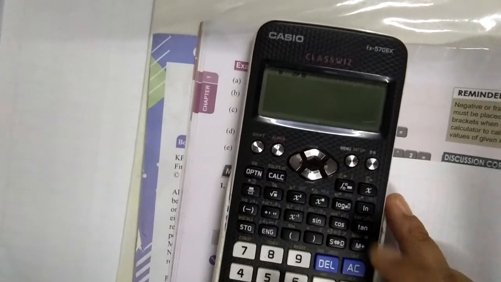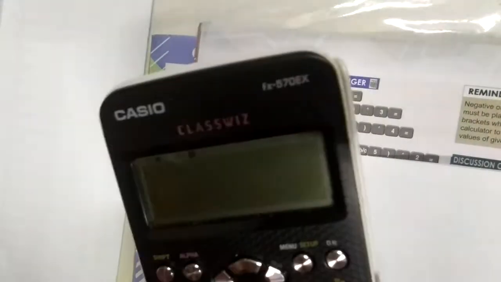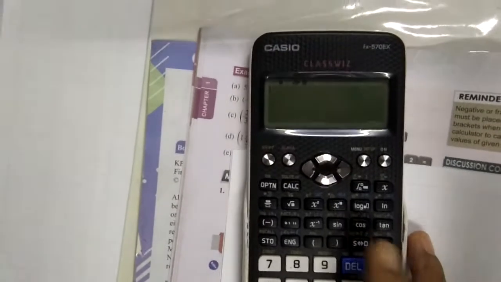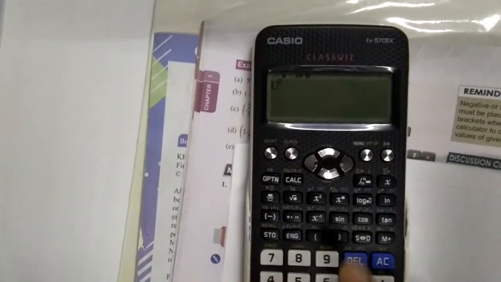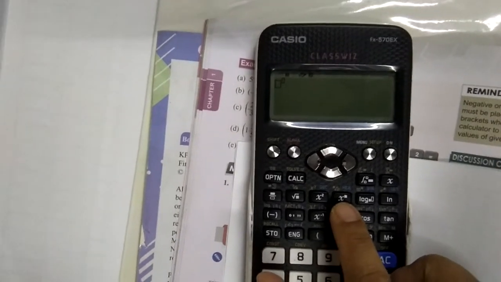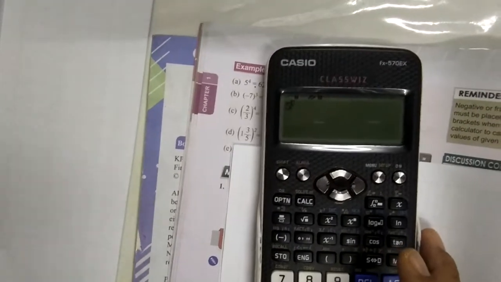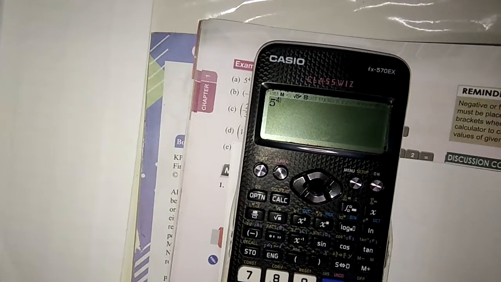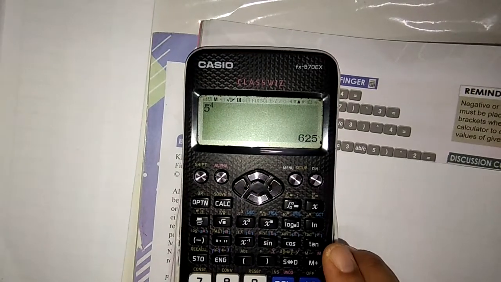Okay, if you use a calculator like this, my calculator is FX 570EX, the latest version. You can use this X power. So the question is 5, can you see? 5 to the power of 4. So press equal. So you get 625.